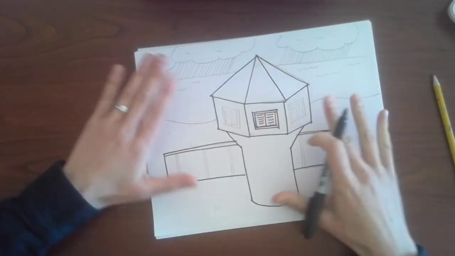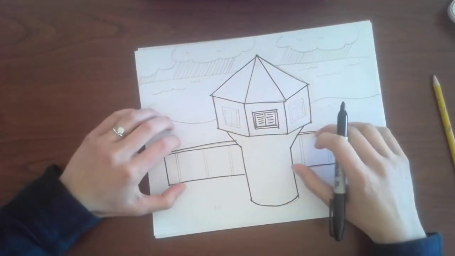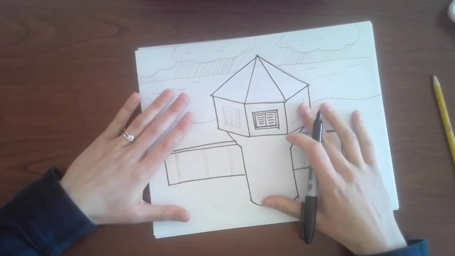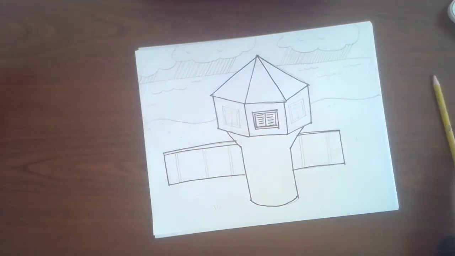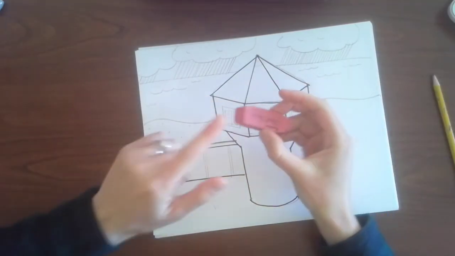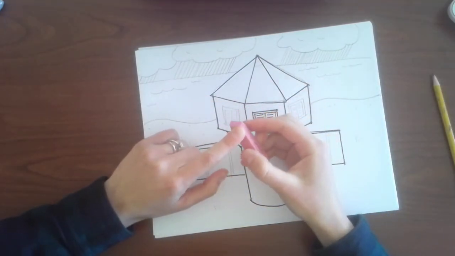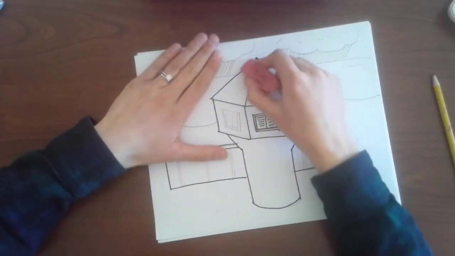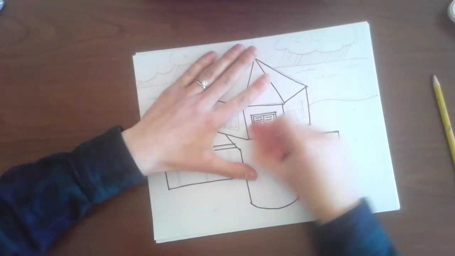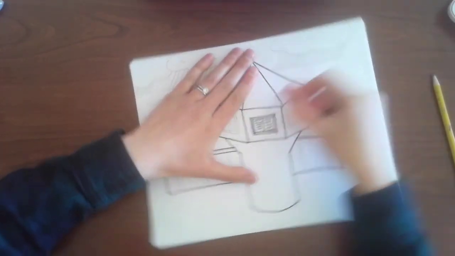All right, we're going to pretend that I have just outlined everything right here. And I am completely done. I put my cap on my marker, set it off to the side. I want to grab an eraser because I have already outlined everything, and I'm going to erase all of the pencil lines that I still see.